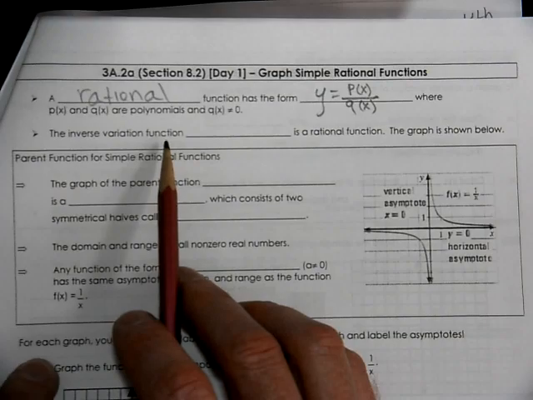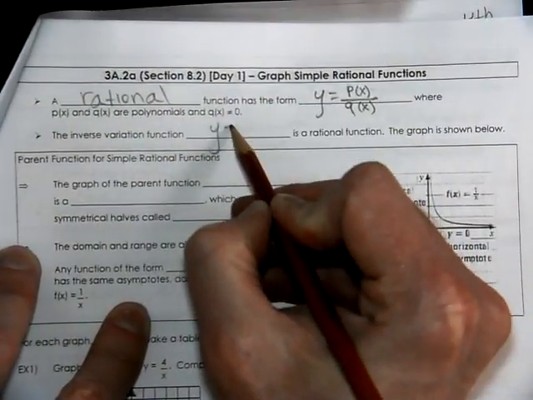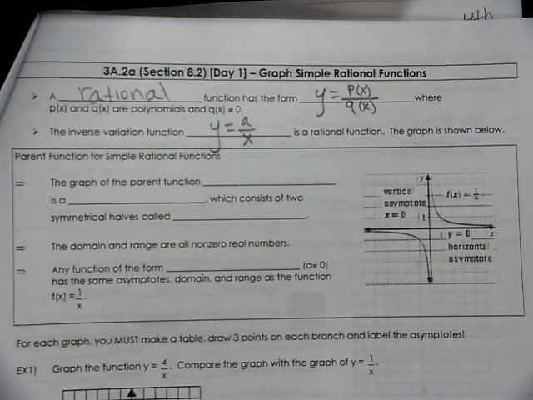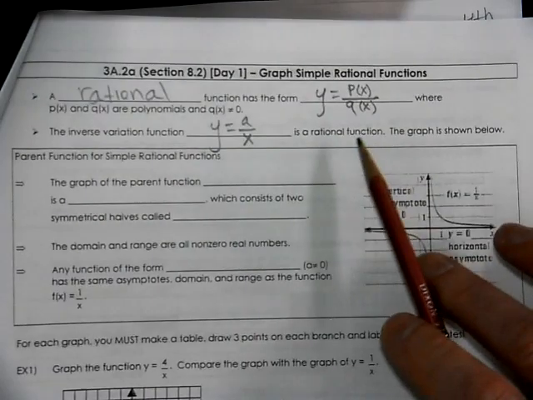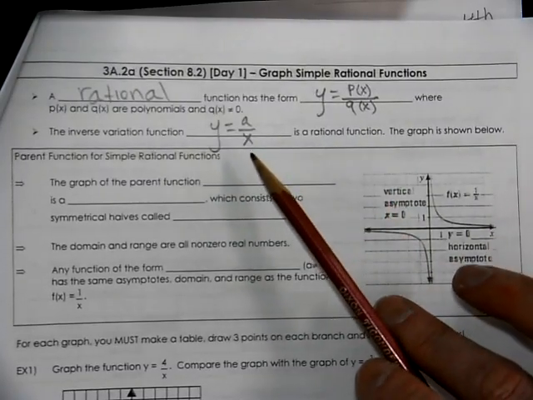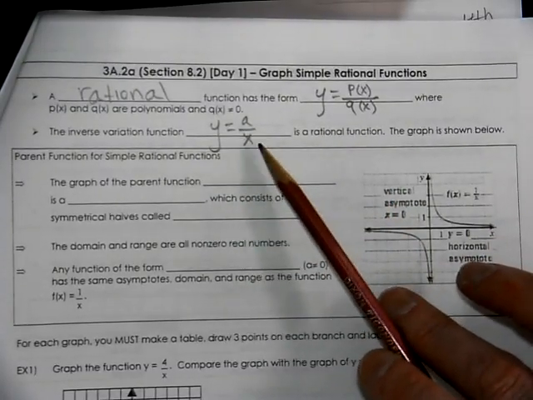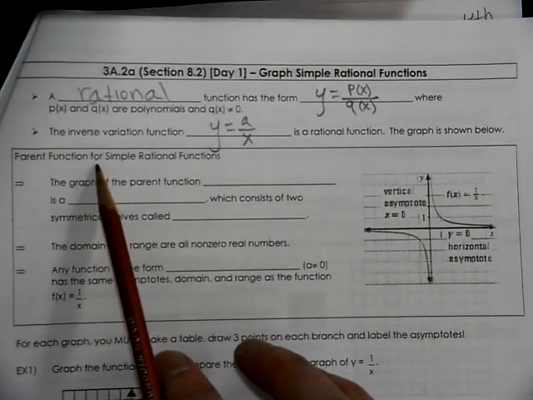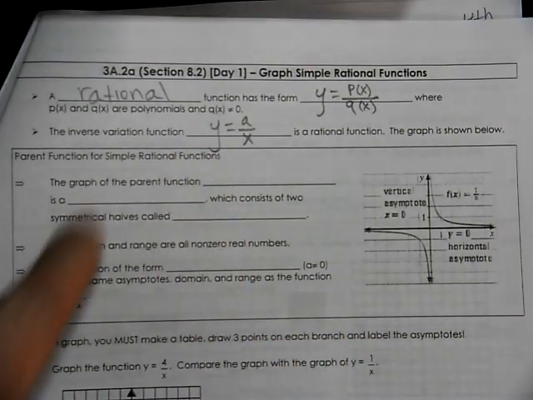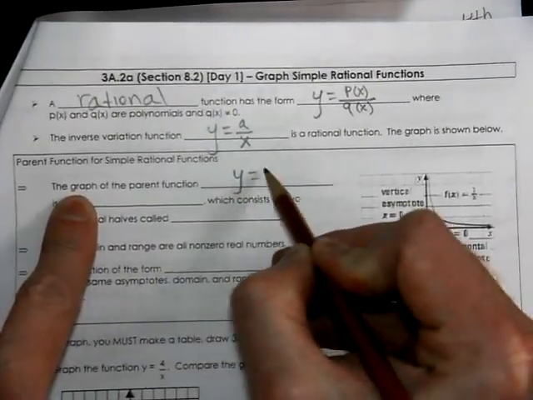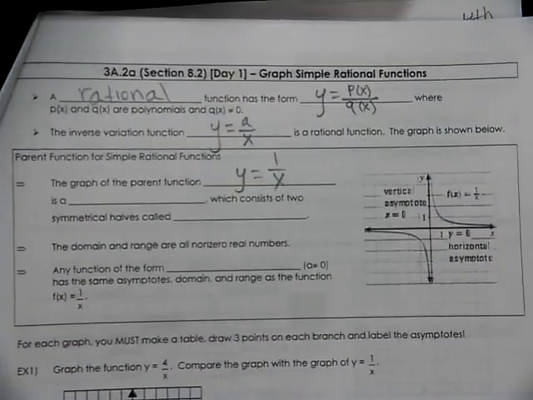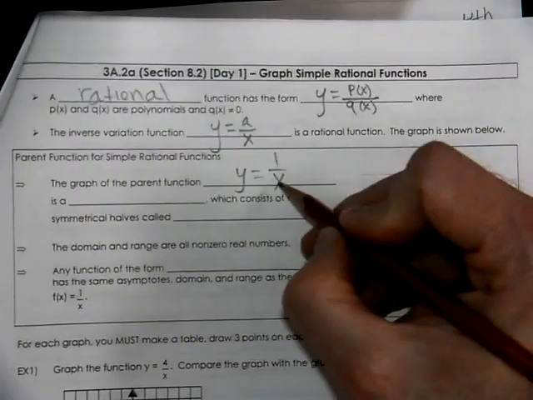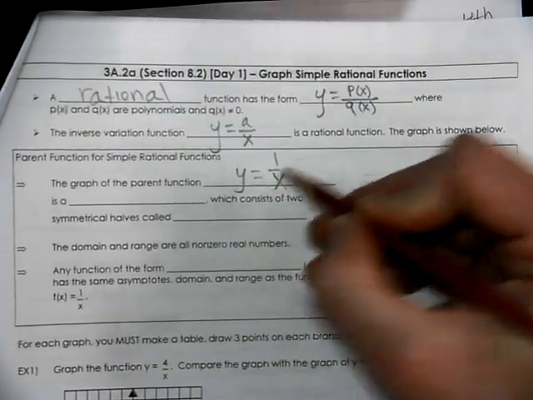The inverse variation function, that's what we use for inverse variation. This is a rational function. This is a simpler rational function that we're going to work with today. The parent function for a simple rational function is 1 over x. So y equals 1 over x is as basic as you can get for this rational function.